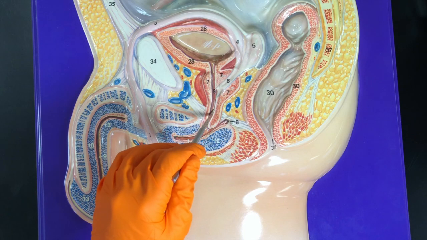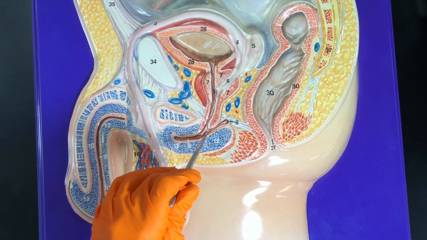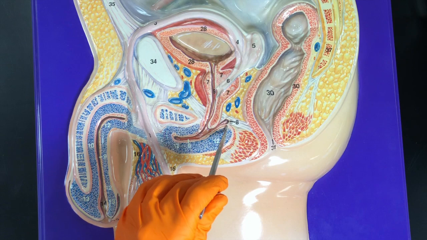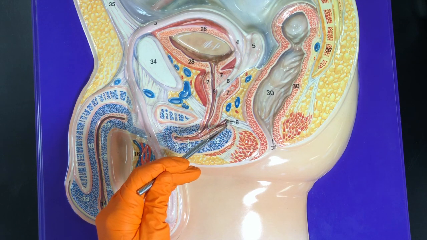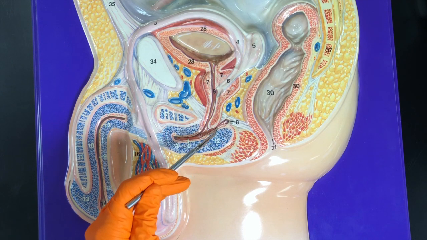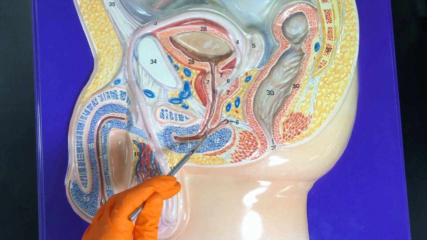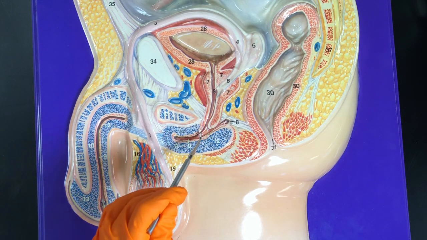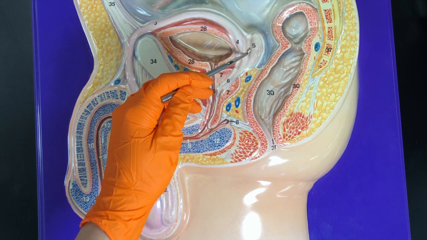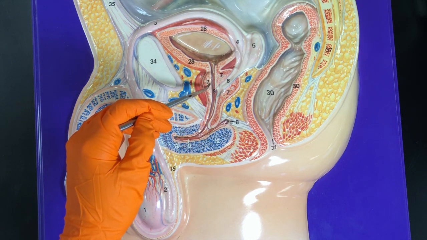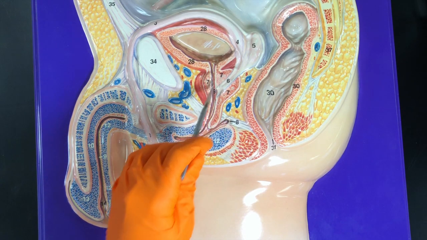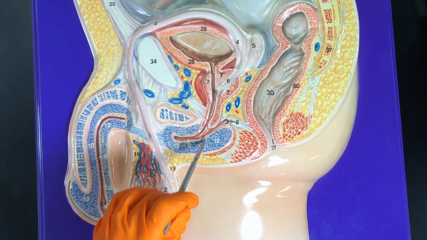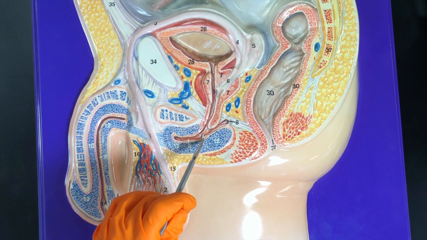And then as it moves on, our last accessory structure is the bulbourethral gland, or the Cowper's gland. That will secrete seminal fluid via the bulbourethral duct into the spongy or penile urethra. So it's at this point, once the seminal vesicles and the prostate gland and the bulbourethral glands have secreted all of their seminal fluids, that we officially have semen.